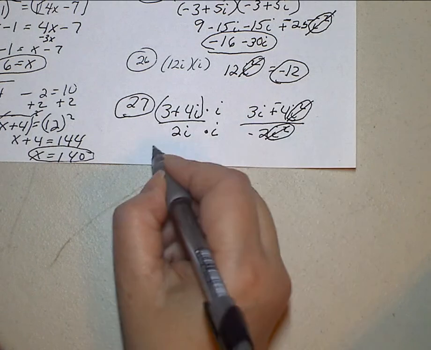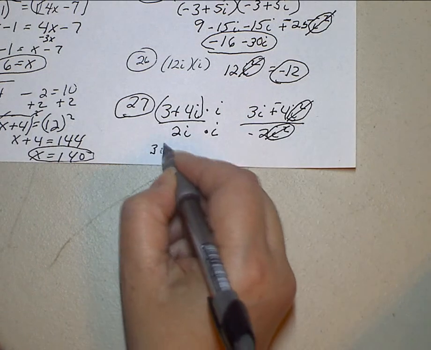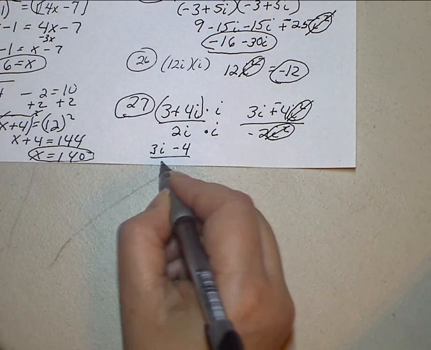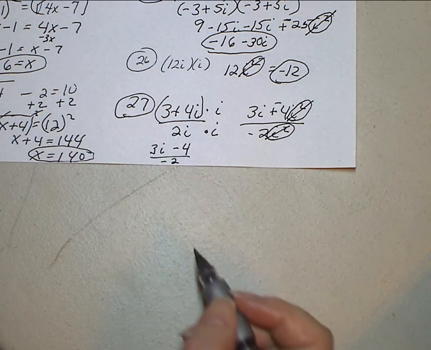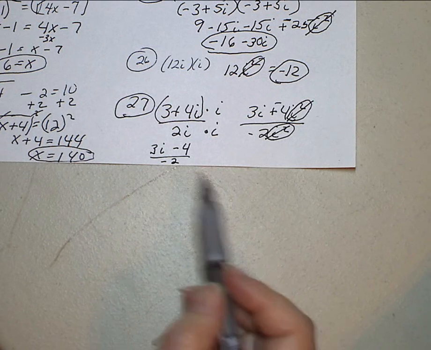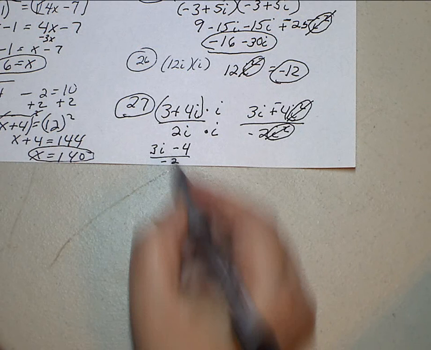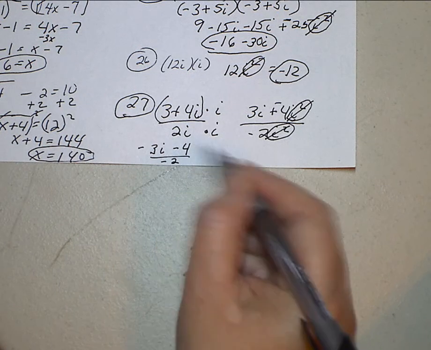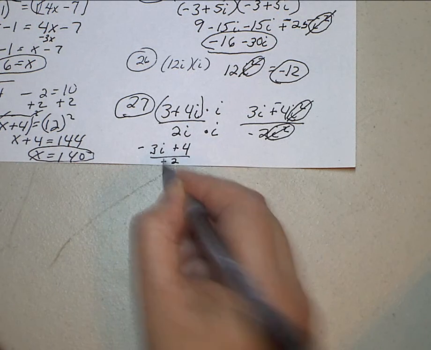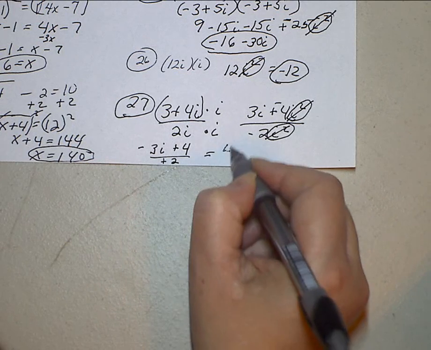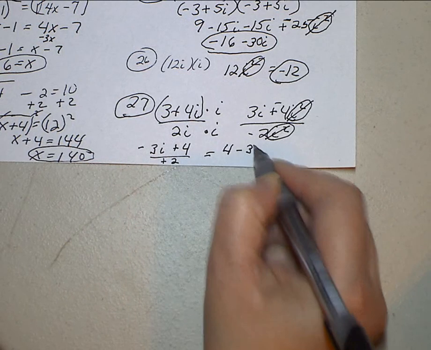So our next one we'd have is 3i minus 4 over negative 2. Now if you got that far, that's great. But one thing you don't want is a negative here. So we have to change all of our signs. So this becomes a negative, this becomes a positive, that becomes a positive. So our final answer, reals first: 4 minus 3i over 2. Final answer.